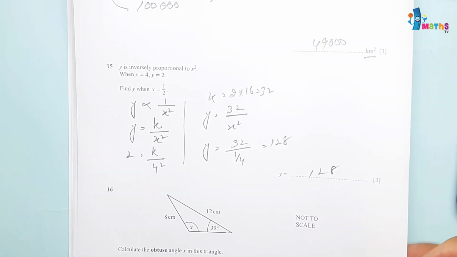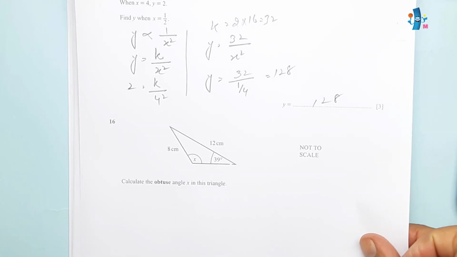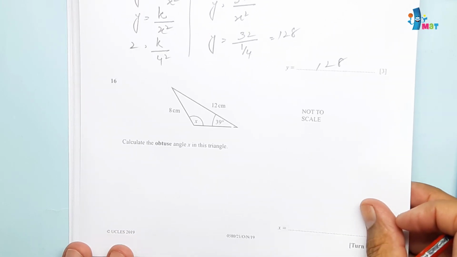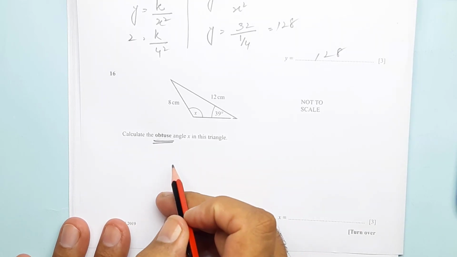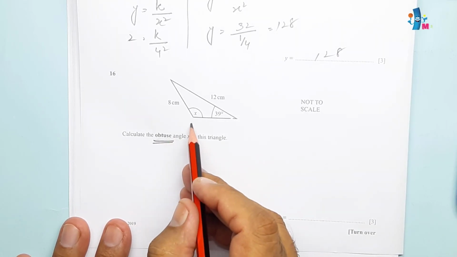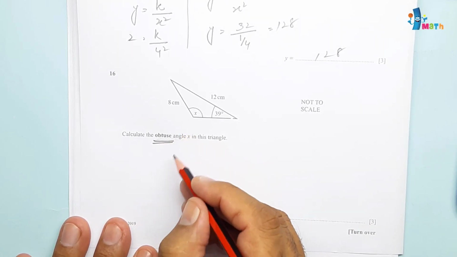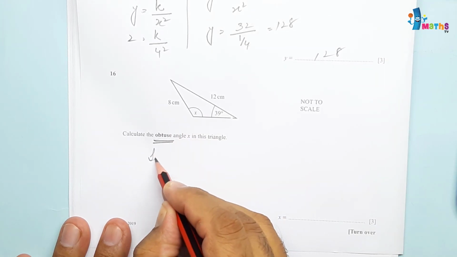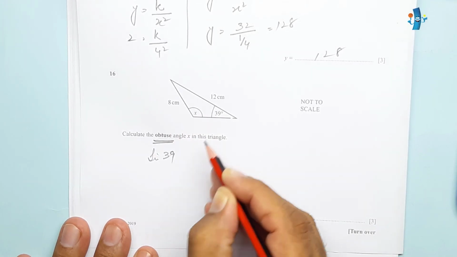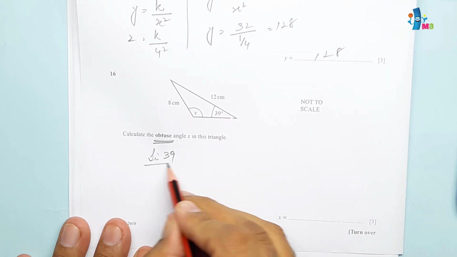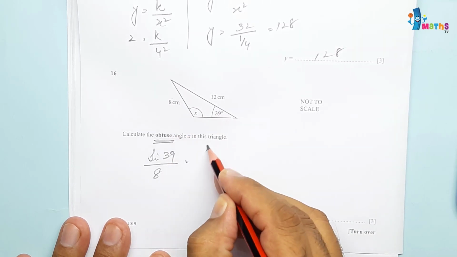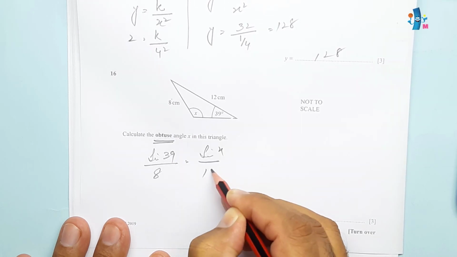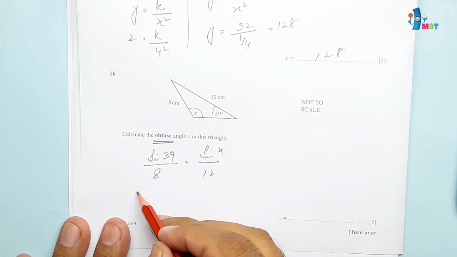Question number 16. Calculate the obtuse angle x in the triangle. Obtuse angle, they have written in bold, so you will have to be careful in this question. So sine rule we can apply. Sine of 39 over the opposite side, which is 8, will be equal to sine of x over 12. So we can find sine x.